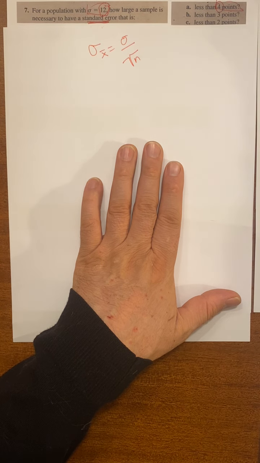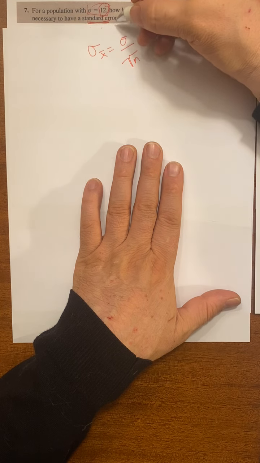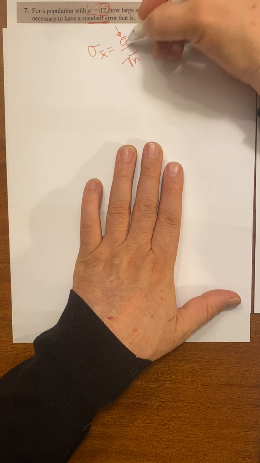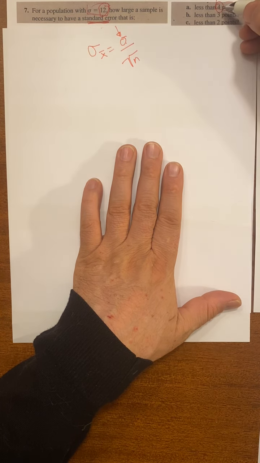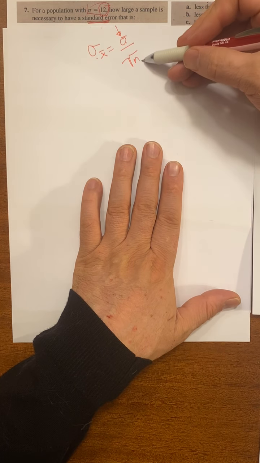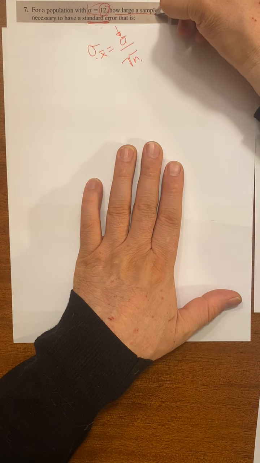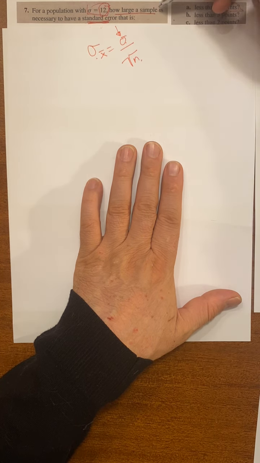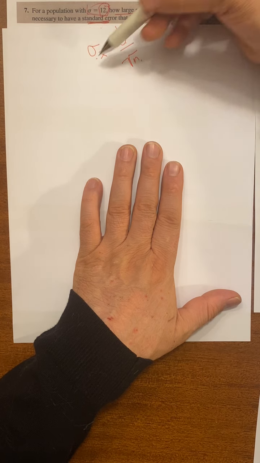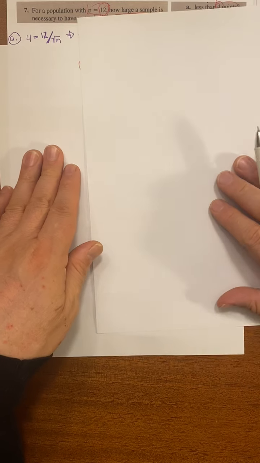So what's happening here is, in this problem, they're giving you the standard deviation in the equation, and they're also giving you the standard error in the equation. What they're not giving you is n, and that's what you're supposed to figure out. That's where here they're asking that. How large a sample? What is the n going to be for this?